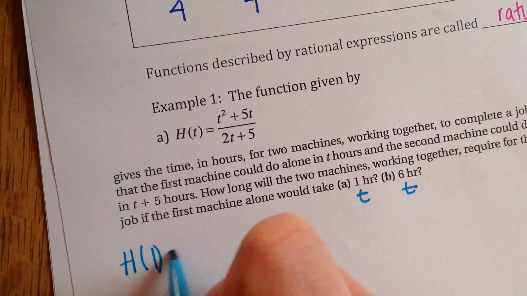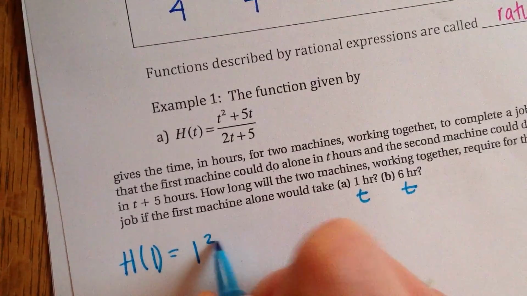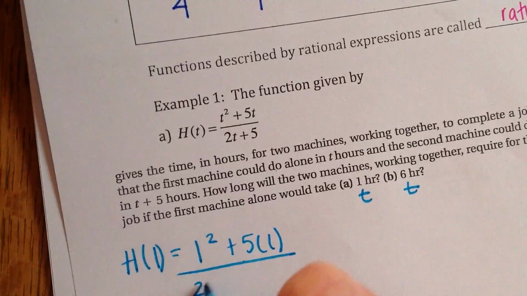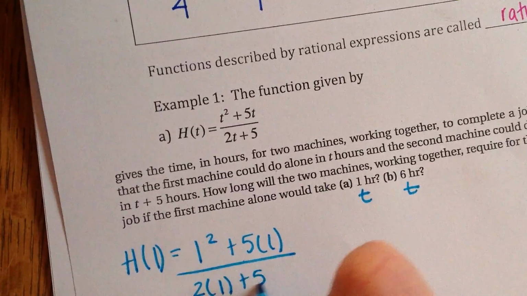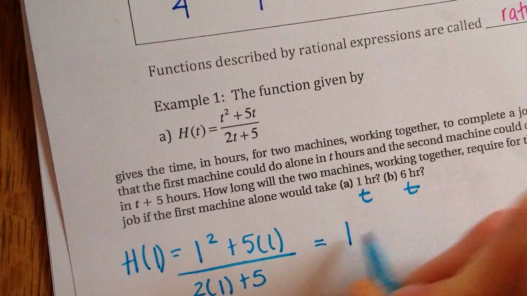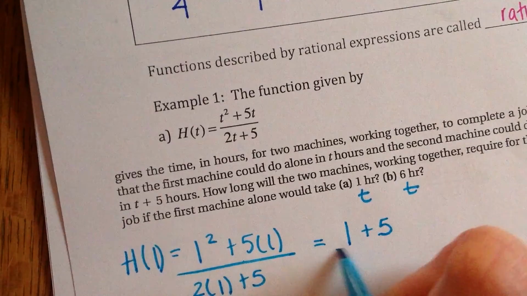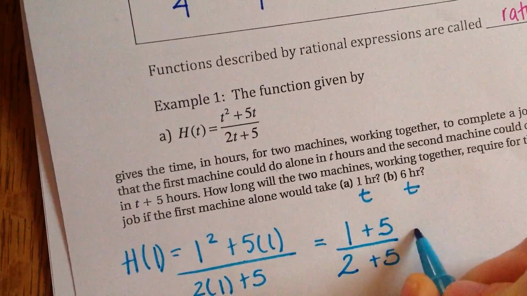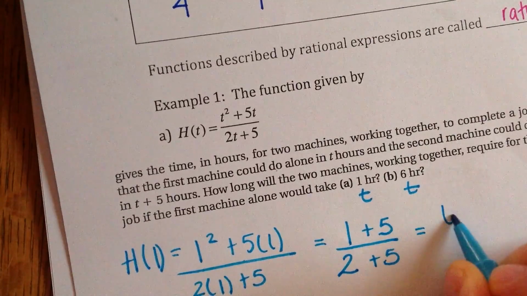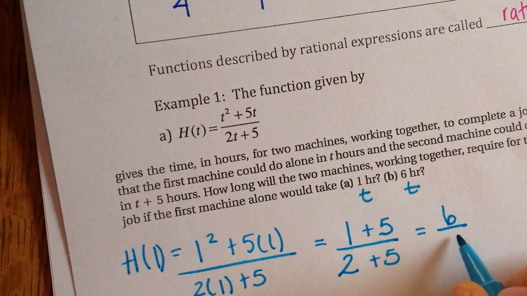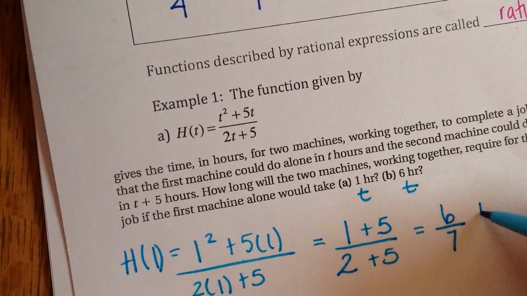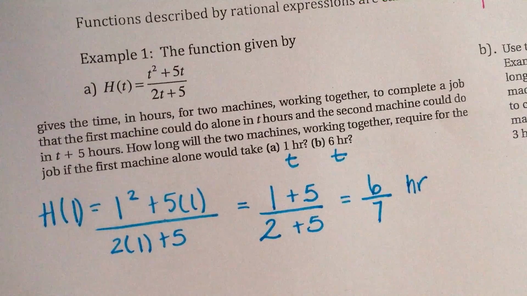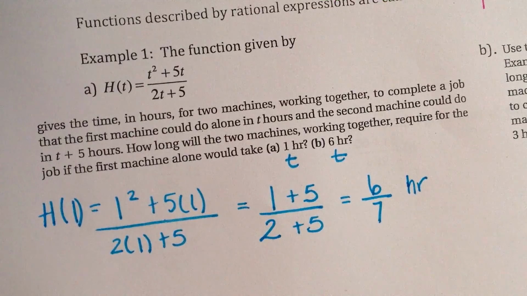So h of 1 would equal 1 squared plus 5 times 1 over 2 times 1 plus 5. So we're substituting 1 in for t. So we would have 1 squared is 1, 5 times 1 is 5, 2 times 1 is 2, plus 5. So 1 plus 5 would be 6, 2 plus 5 would be 7. So it would take 6/7 of an hour if the two machines work together to complete the job.